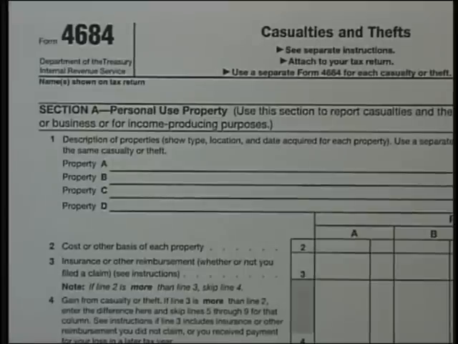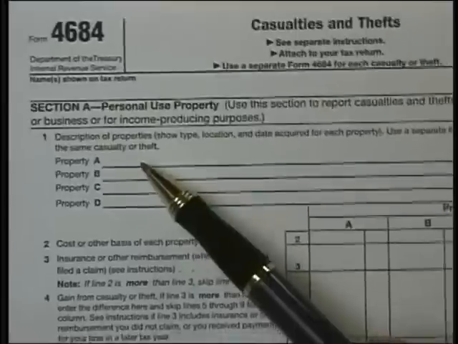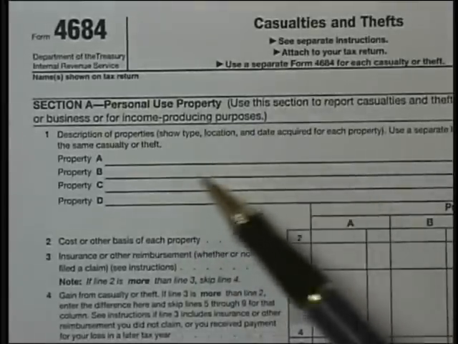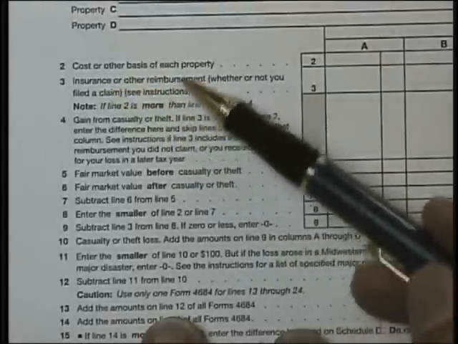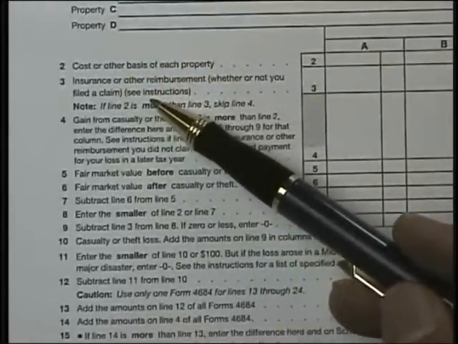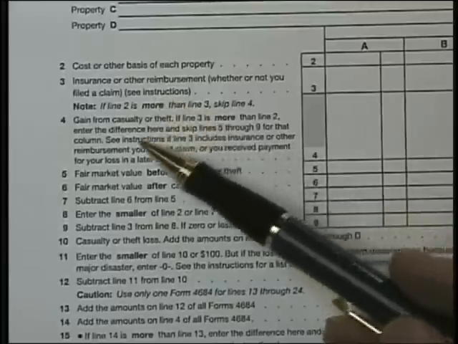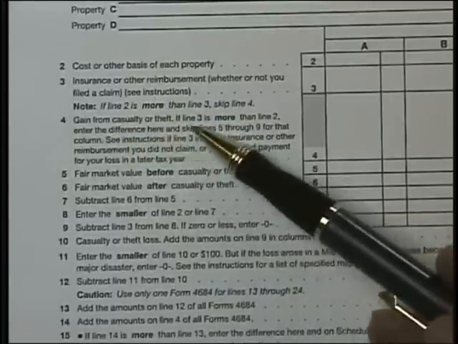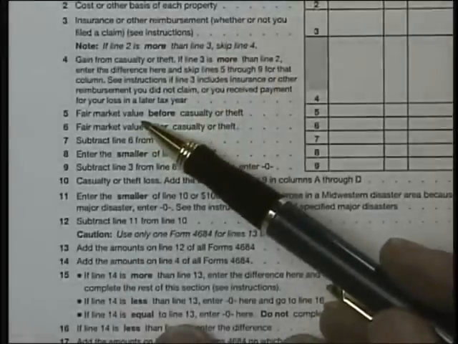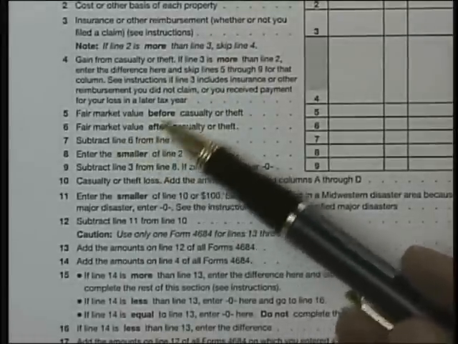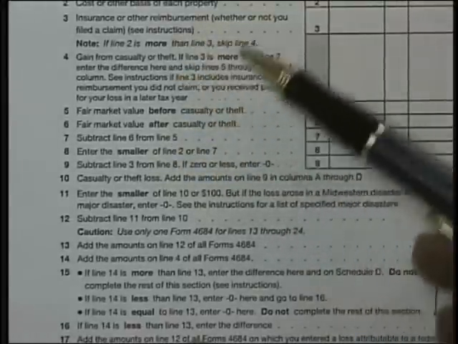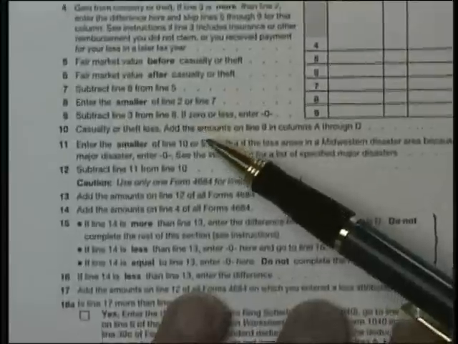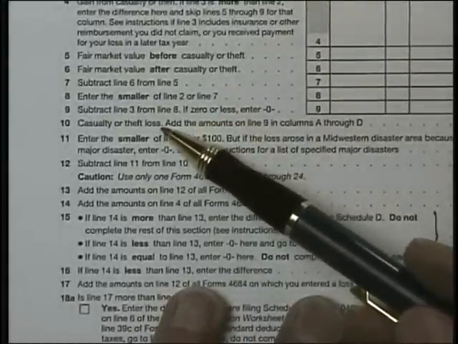This is one of those attachments. And basically what they're going to ask for is, tell me about what happened. Tell me about the property, A, B, C, or D that you have. And they're going to ask you, what is the cost of the property? Did you get insurance reimbursement from this? Which is an important aspect. What is not reimbursed by insurance? And then, as a result, did you get a gain or a loss from this? And then what was the fair market value of the property before the casualty? What is the fair market value after? And then you're going to be comparing the decrease in value with the net amount of the loss that you have up here. You enter the smaller of the two, and that will give you your casualty loss.